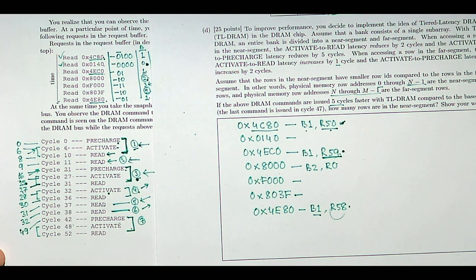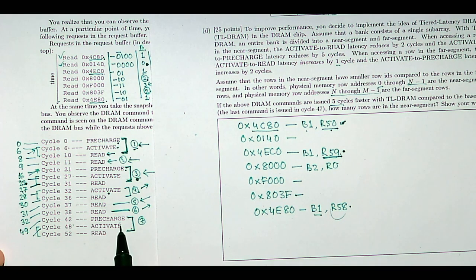Am I right? Oh, sorry. Yeah, I think so. Okay, so now let's see. Pre-charge to activate is 6 cycles. Did I do something wrong? You added 17 to 32, which is not correct.